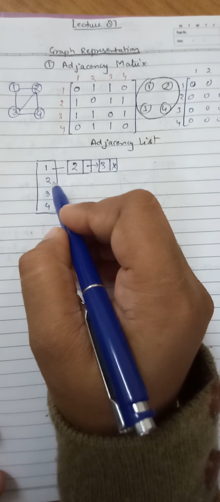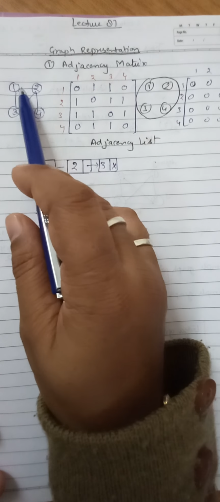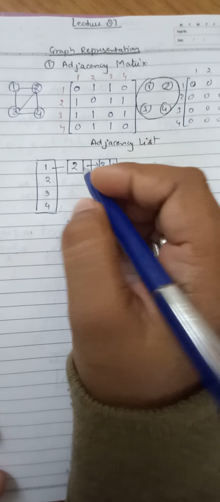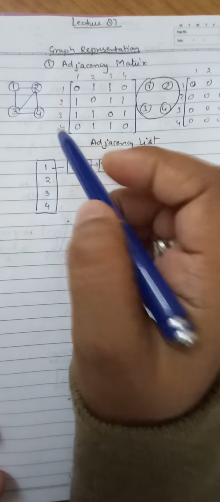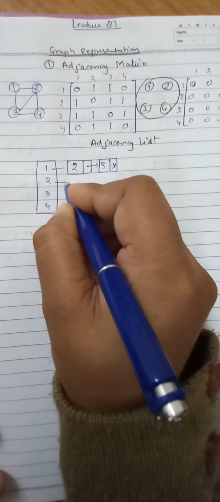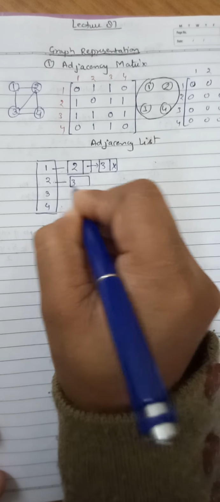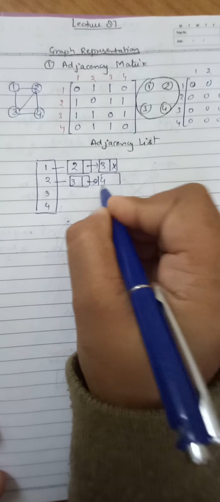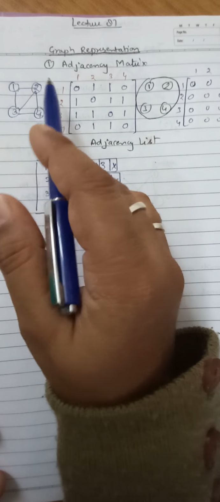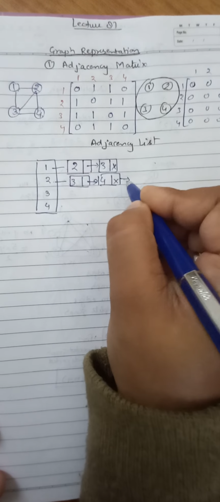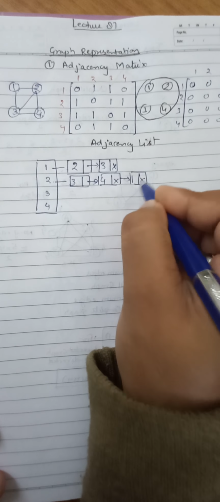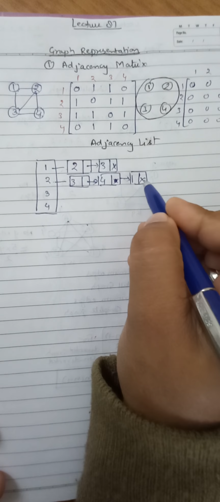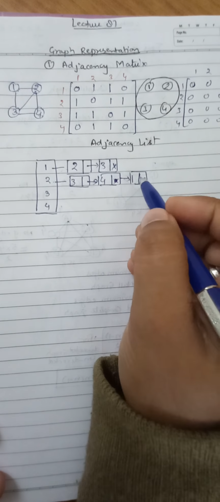Now for the second one, how many connections are there? There are 3 edges. One is connected to 1, one is connected to 3, and one is connected to 4. We can start from anywhere. We'll start from 3, so we'll write 3 here. Now the next one will be 4. The next one is 1. The last one will be blank, because this is the last, null.